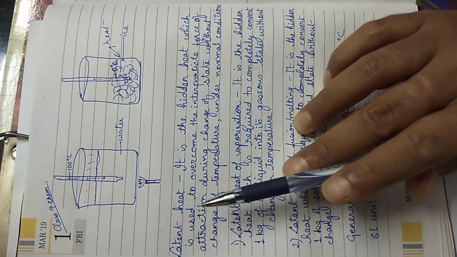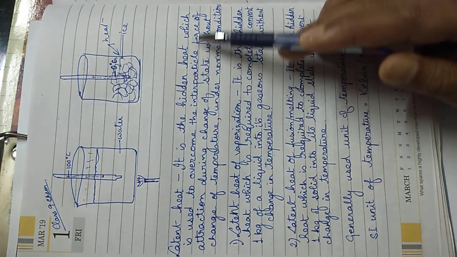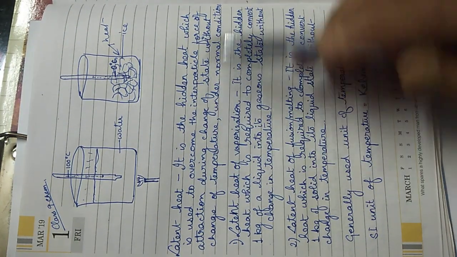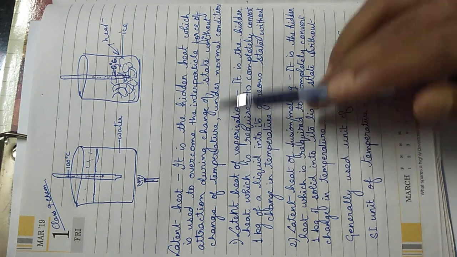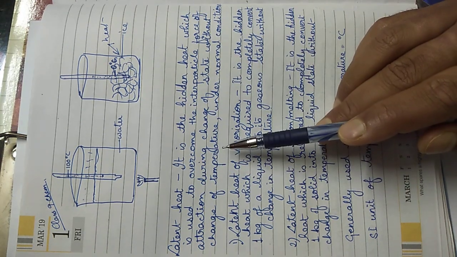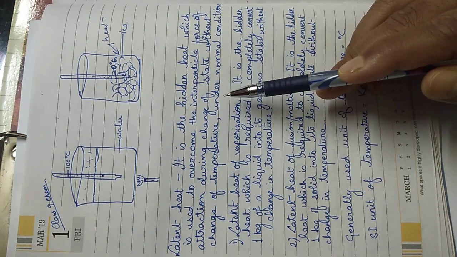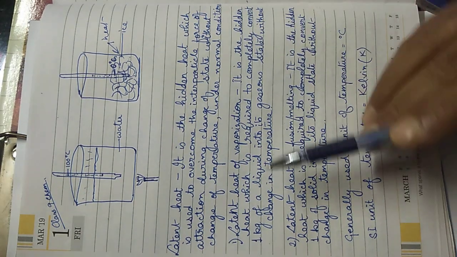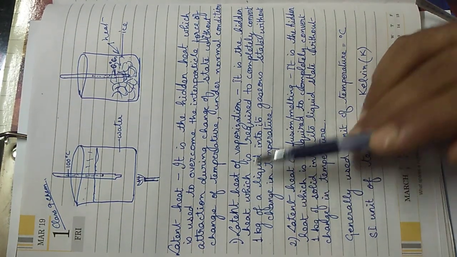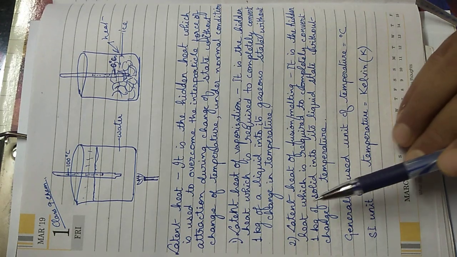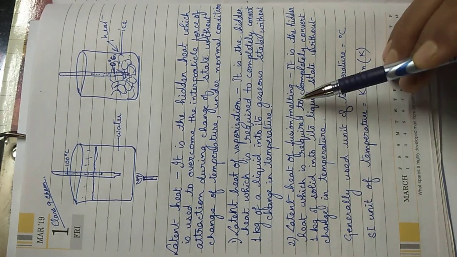So what is latent heat? It is the hidden heat which is used to overcome the interparticle force of attraction during change of state without change of temperature. Heat will be absorbed but there is no change of temperature under normal conditions. There are two types of latent heat. One is latent heat of vaporization. Another one is latent heat of fusion or melting.